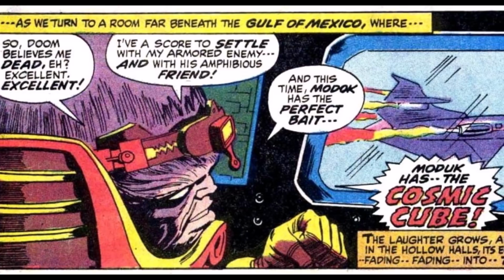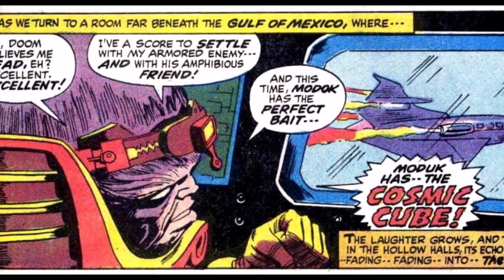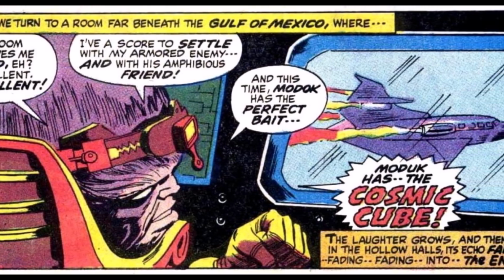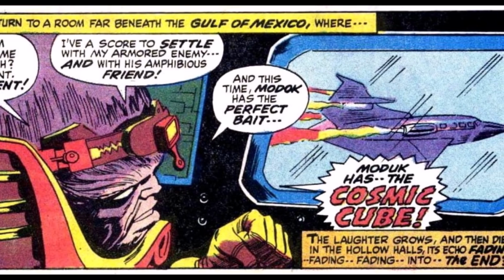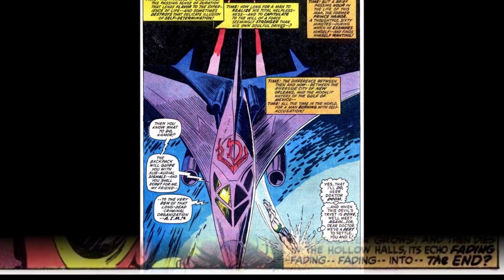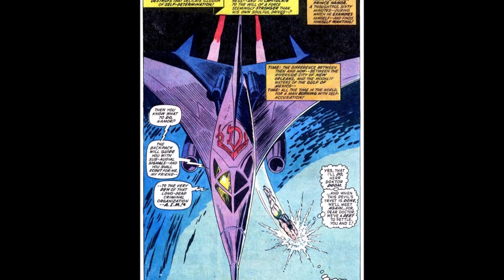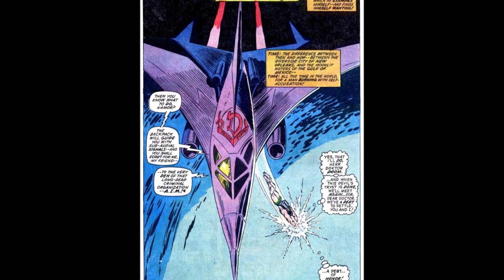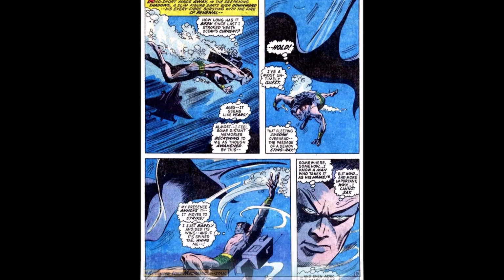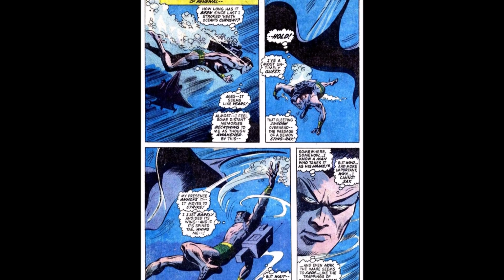We learn at the end of the first issue of this arc that it is in MODOK's possession somewhere underneath the Gulf of Mexico. Doom gives Namor a backpack which will help guide him towards AIM's underwater research lab. Namor follows the pack's signals to a place on the Gulf floor.